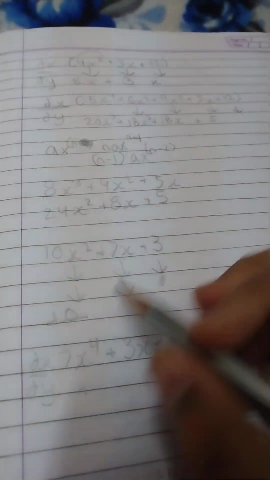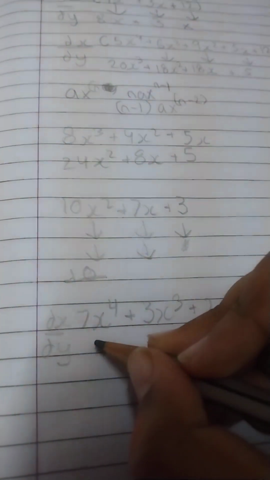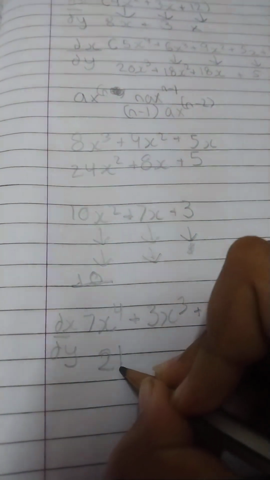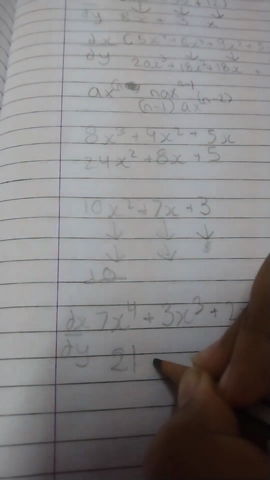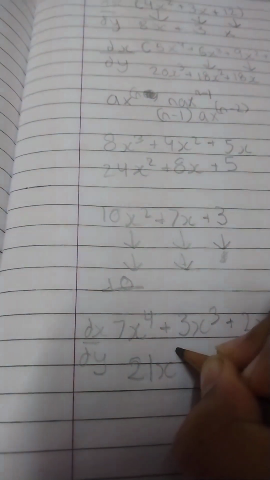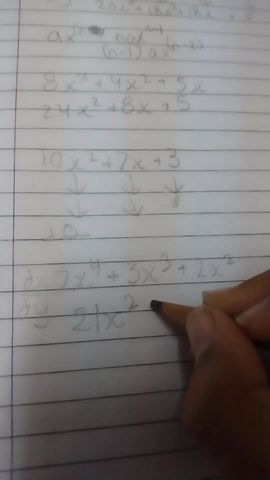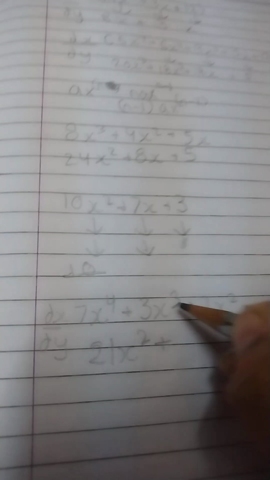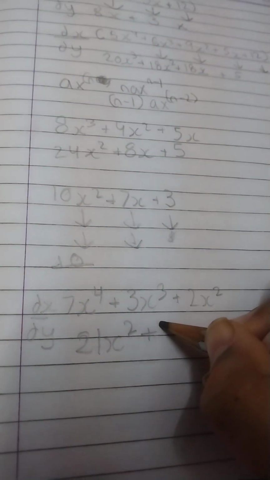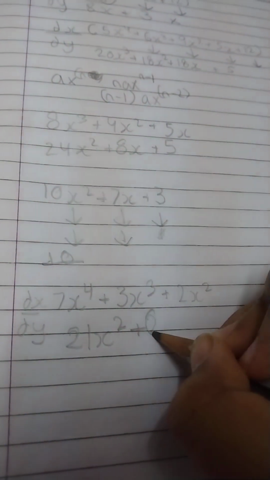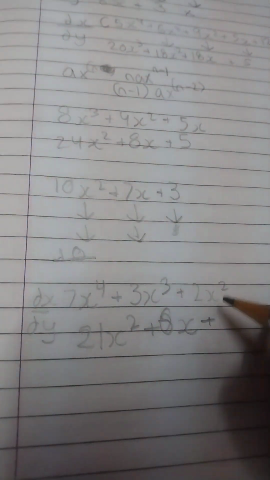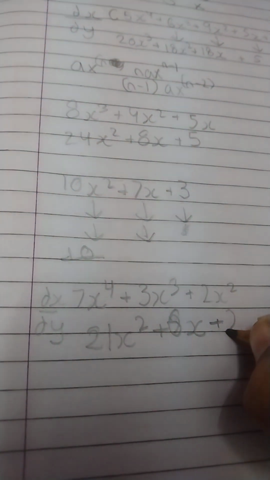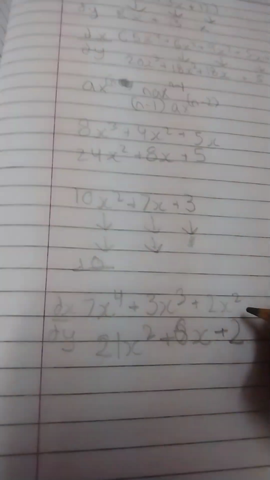Using this formula, n minus 1, we can take 21x2 plus, using this formula, we get 6x1 plus 2. So this is what happens when you have this equation.